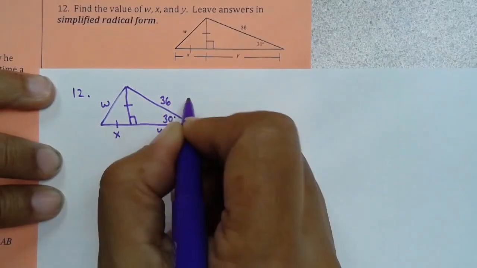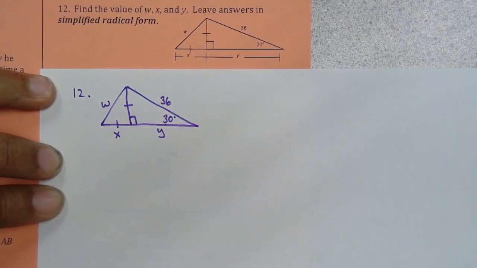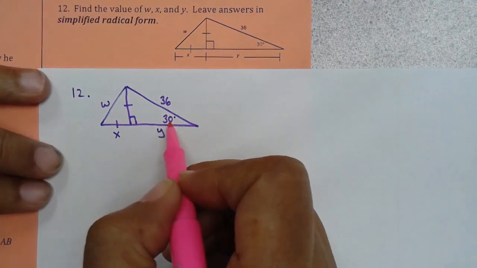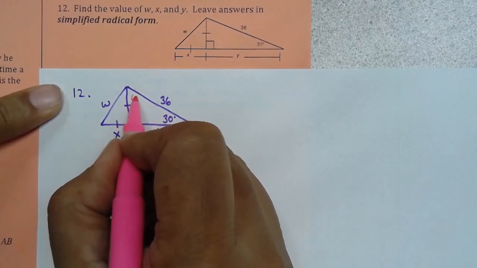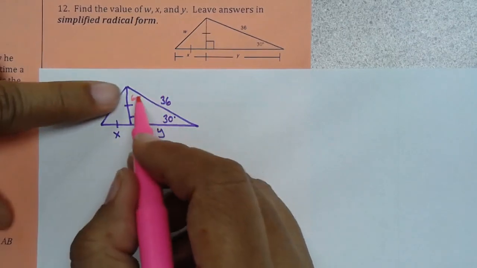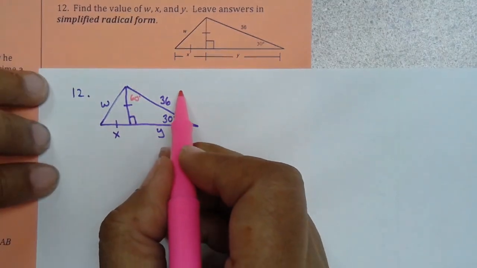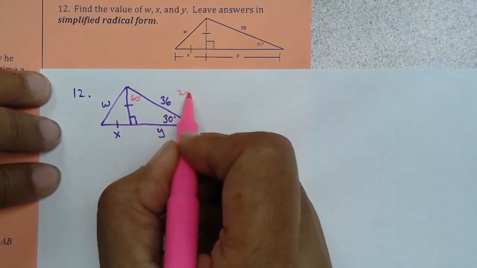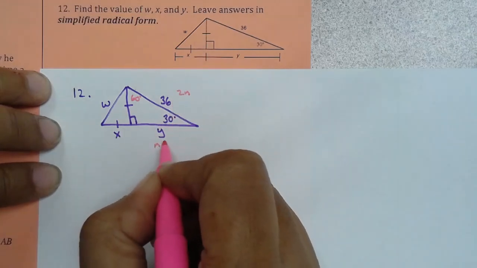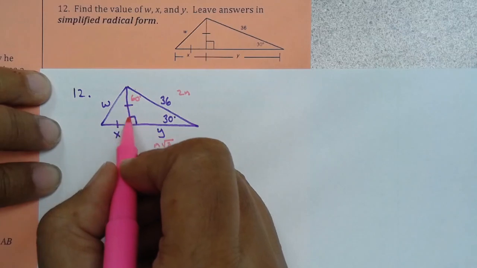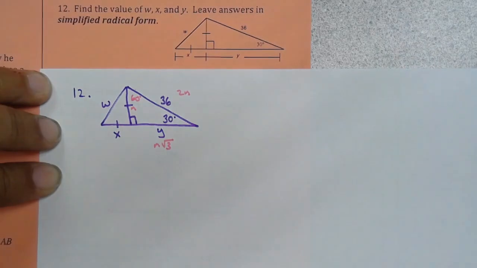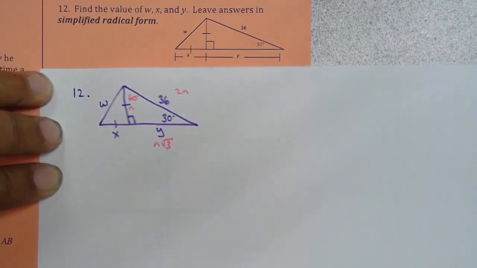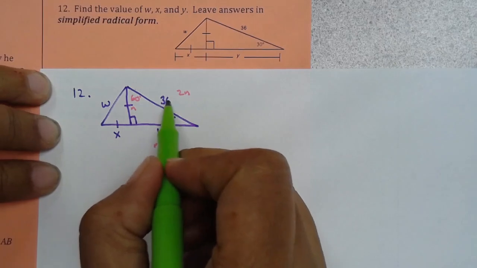So 36 is obviously the only side that I know. But I notice that there is a 30 degrees there. And if there's 30 degrees there, then I know that I can figure out the other sides using my special triangles. So this is a 30, 60, 90 triangle here. So if I have the hypotenuse, that's going to be my 2n side. The side that's longer is my n root 3. And then my value across from 30 is my n. Okay, so knowing that, I'm going to go ahead and use the fact that I know 36 is 2n.